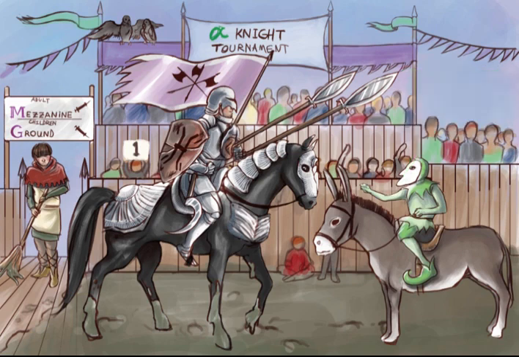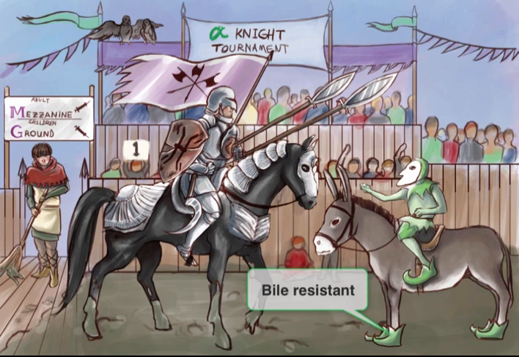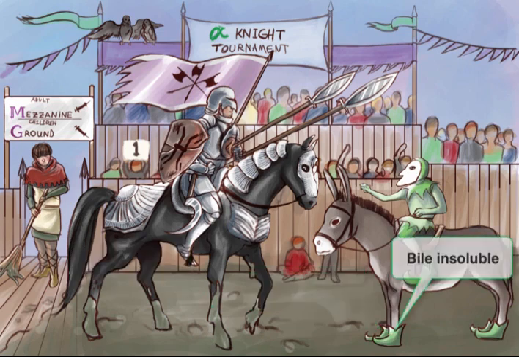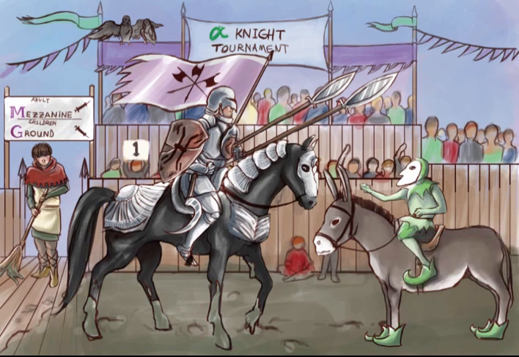Finally, the last point of comparison, you'll notice how relaxed and confident this donkey looks. It's because he isn't fazed at all by the competition, nor by the mud under him. The mud isn't bothering him because he has these snazzy green bile-resistant boots on. Remember, strep pneumo is bile-soluble, and viridans is bile-insoluble. And keep these bile-resistant boots in the back of your mind because they're going to show up again in the next video.